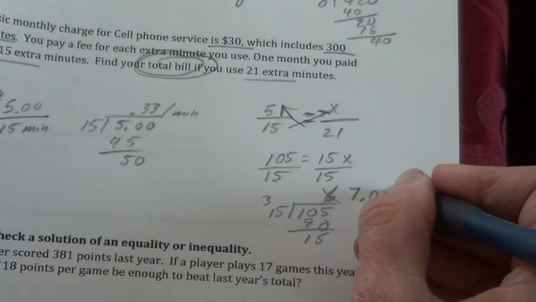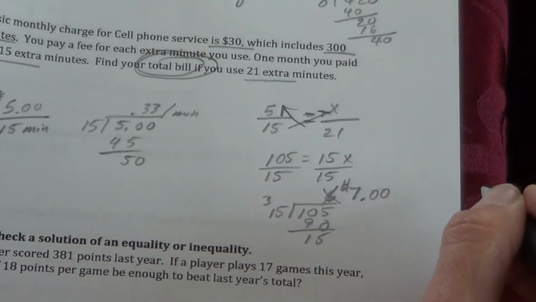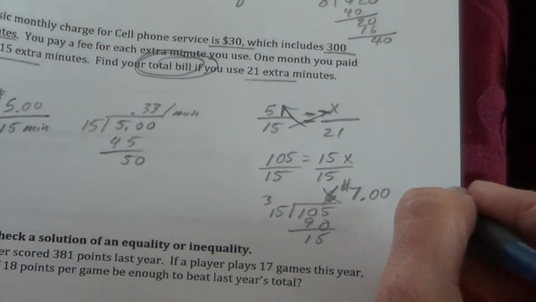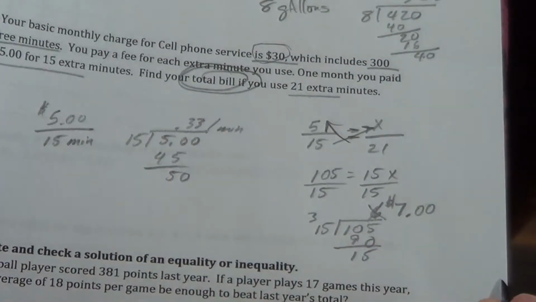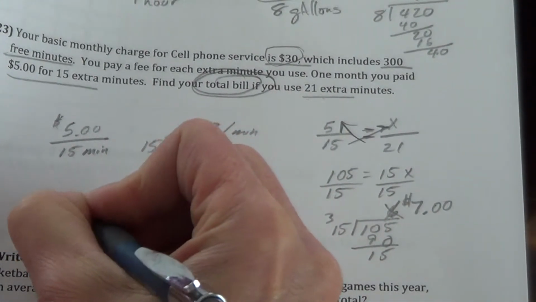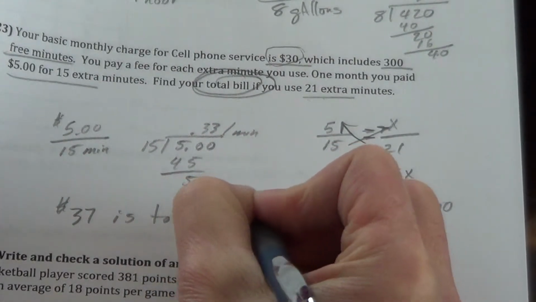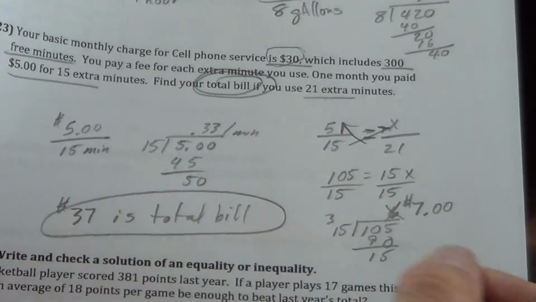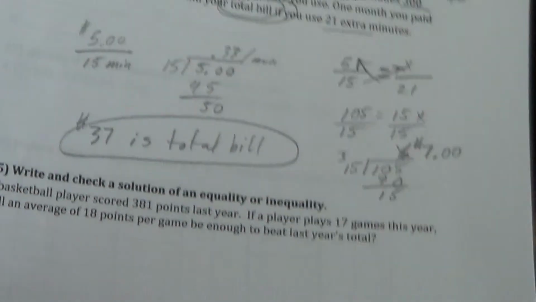So it would be $7 that we're charged for our 21 minutes. Now, don't give $7 as your answer because we asked for a total bill. Don't forget, we have a $30 charge before the minutes. So $37 is the total bill. And remember, I like a full sentence when it's given in a word problem.